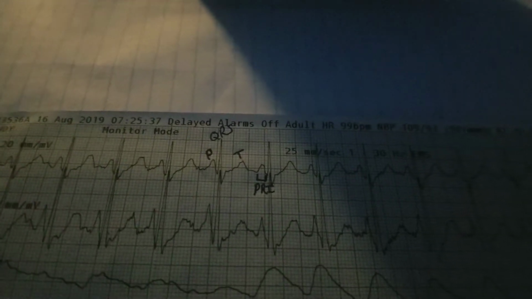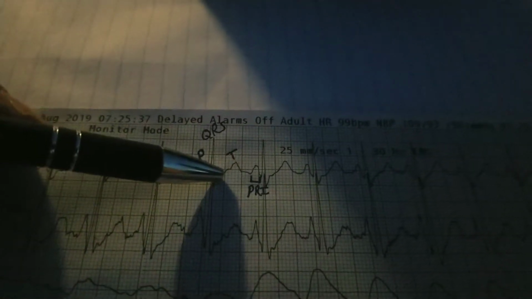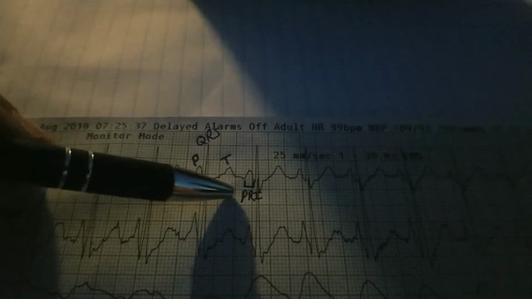So on the paper here, you can kind of see, it's a little fuzzy, but you can see the small boxes inside these larger ones. And I've drawn a picture of it out here. And I hope you can see this. So each of these small boxes here is 1 millimeter, and that equals 0.04 seconds. And one whole box is 5 millimeters, or 0.20 seconds.